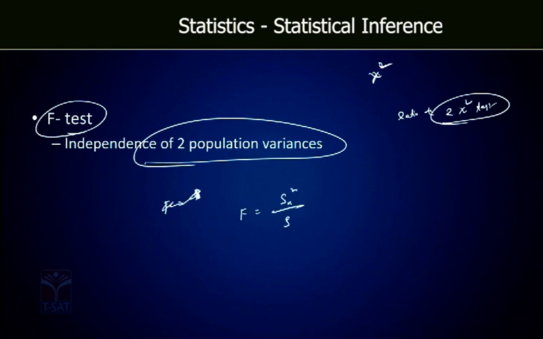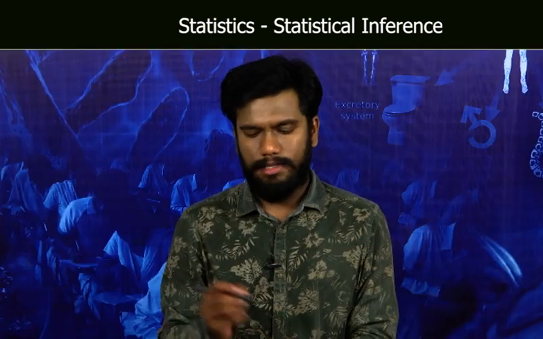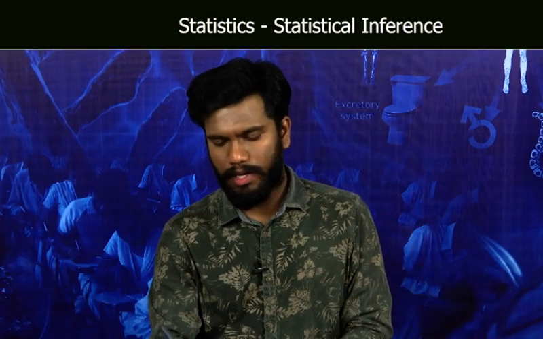by capital Sy square, where Sx square is equal to 1 by n minus 1 into summation of (xi minus x bar) whole square, and Sy square is given by 1 by n minus 1 into summation of (yi minus y bar) whole square. This F test is also called the ratio of two chi-square tests.